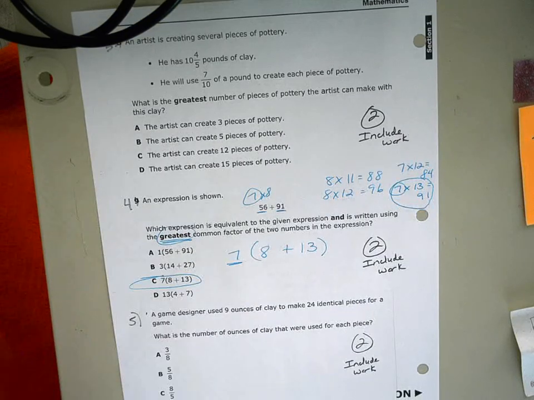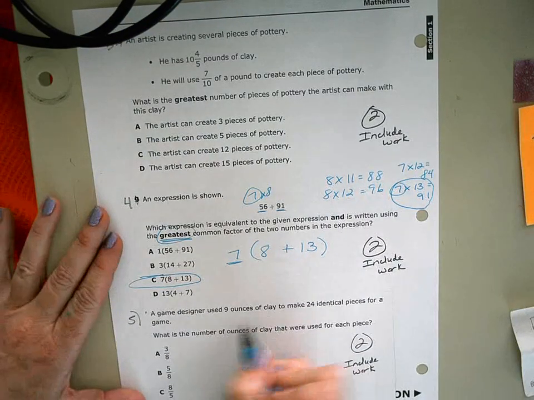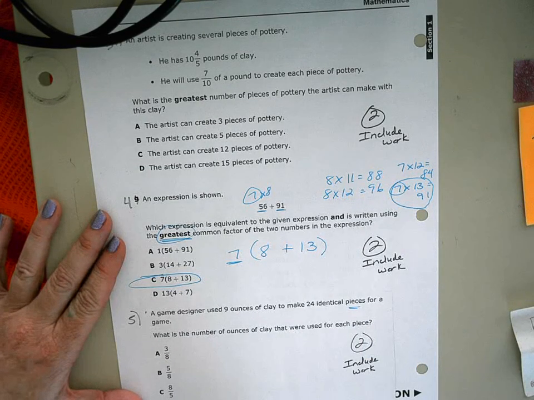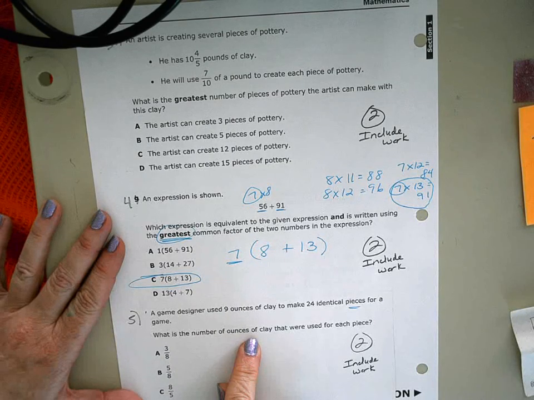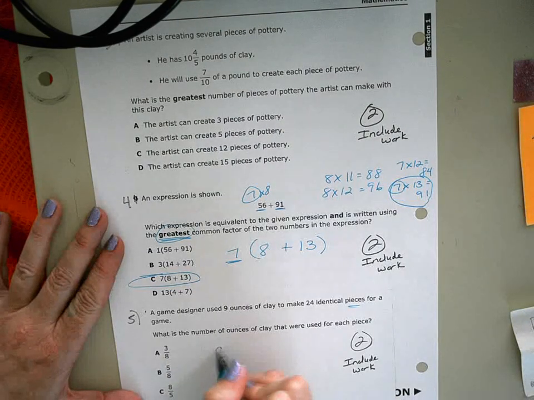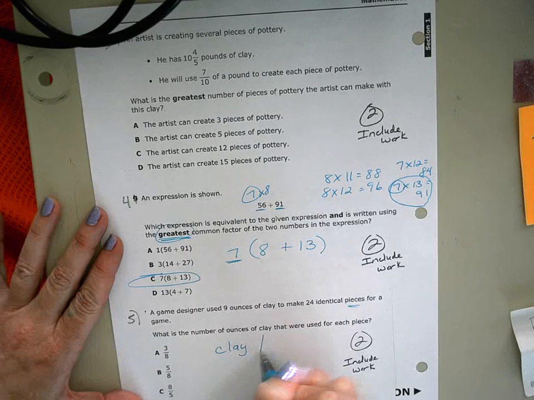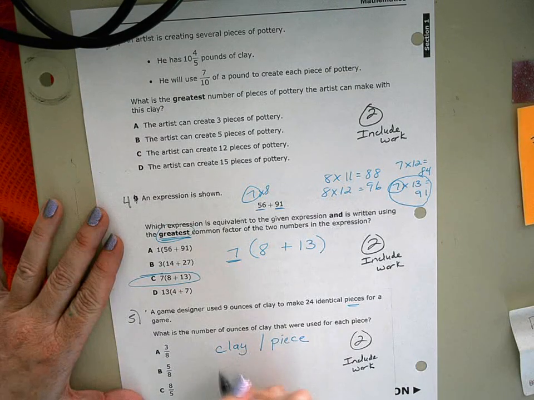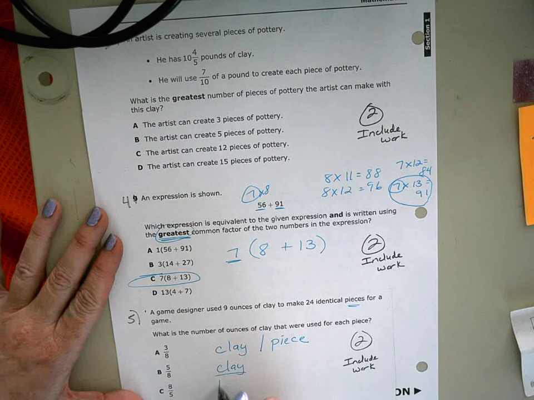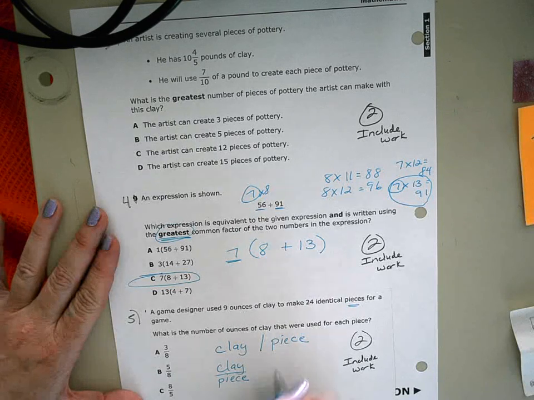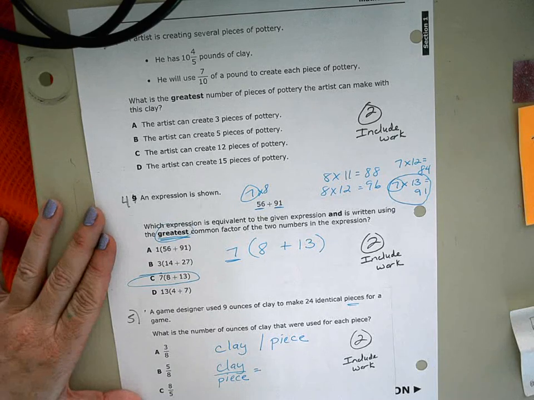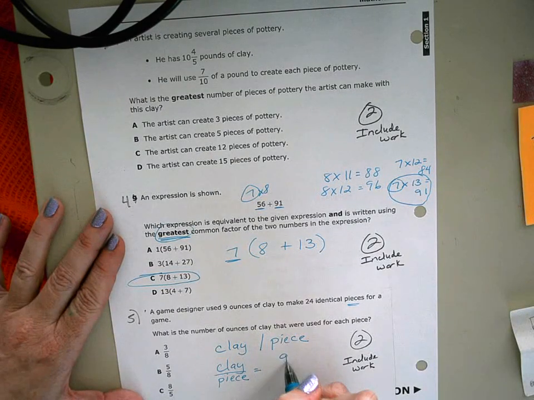And then number 5, a game designer used 9 ounces of clay to make 24 identical pieces for a game. What is the number of ounces of clay that were used for each piece? So we're using clay per piece, and that's a ratio, which means I could write it as a fraction. And the reason I write it that way is because a fraction is also a division problem. I'm taking the 9 ounces and I'm dividing them amongst the 24 pieces.